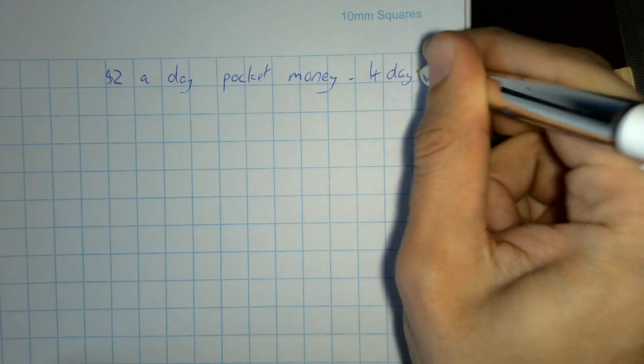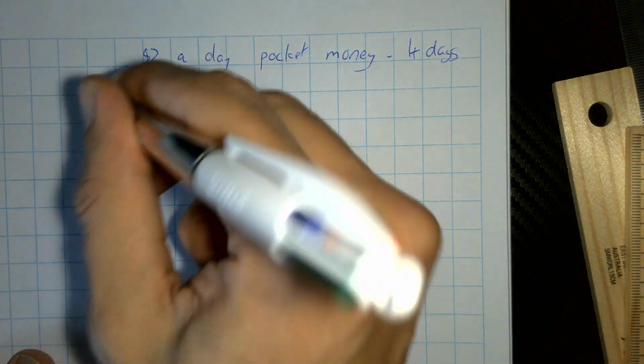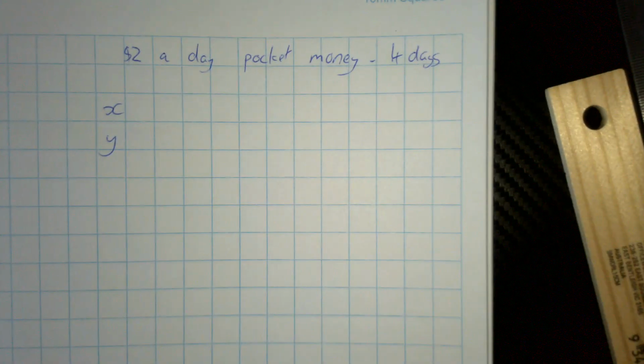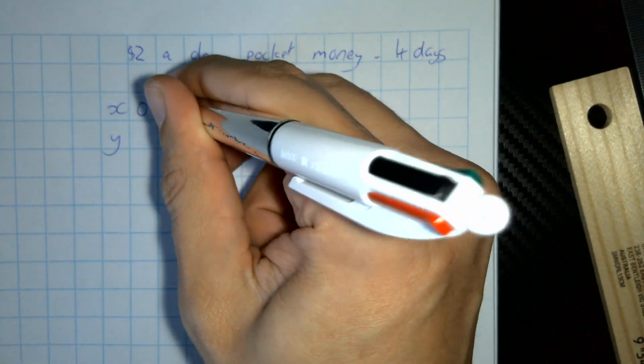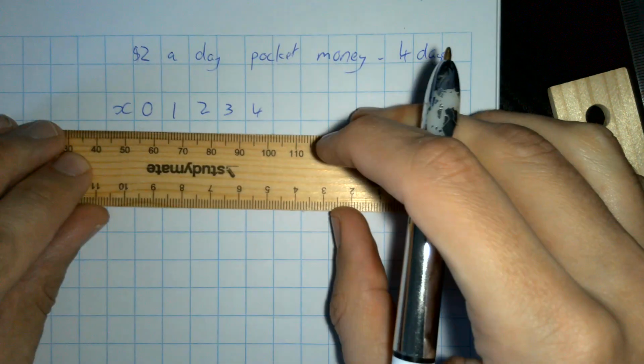Let's see if we can do a table of values for that first, and then we'll do our graph. So, as per all tables of values, you'll have your X and your Y, and we're going to go from 1 day all the way up to 4 days.